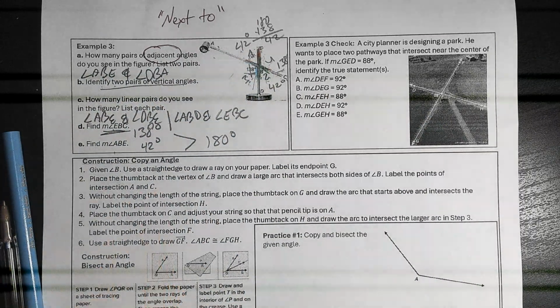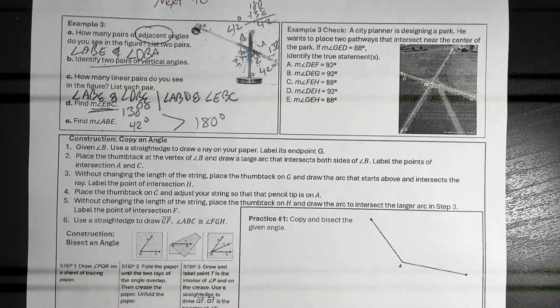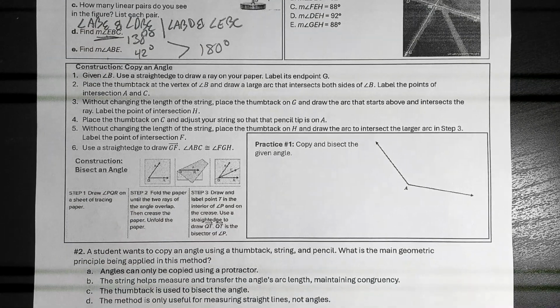All right, construction part here. I'm going to talk about it. I'm not going to do it because I don't have the tools. But again, I'm going to post videos. So it says copy given angle B. Use a straight edge to draw a ray on paper. Label it G. Place a thumbtack at the vertex of B and draw a large arc that intersects both sides of angle B. Let the points of A and C intersect.